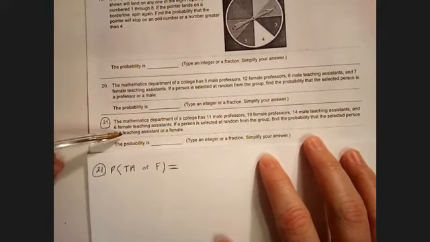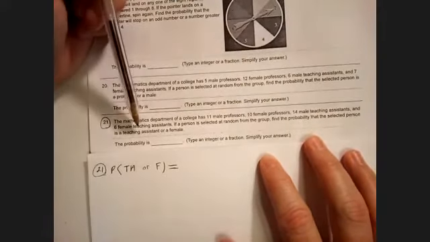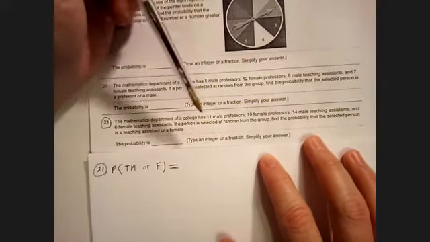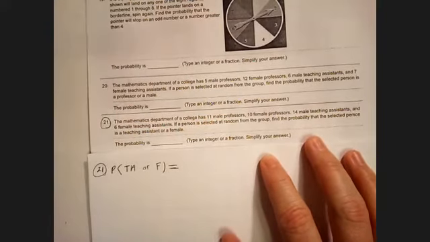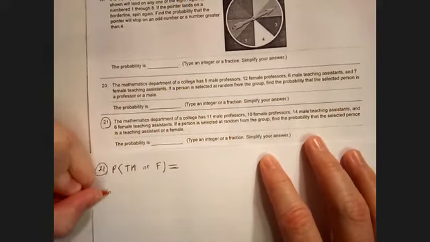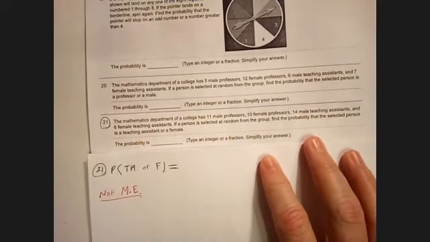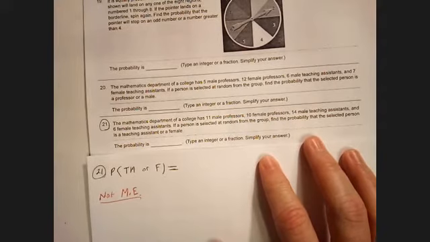Now, there are female teaching assistants and male teaching assistants. There's also females that are professors and females that are teaching assistants. So we're going to have overlap. Anytime I have this, I like to remind myself that these are not mutually exclusive, so that I know I will either have to think carefully about what I'm counting up, or I could use my formula. I think I'm going to use my formula.